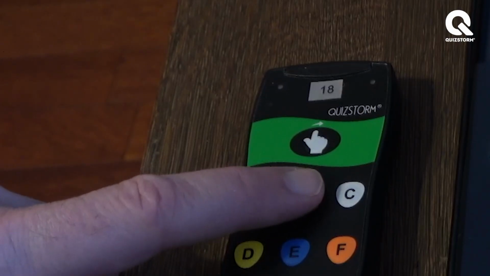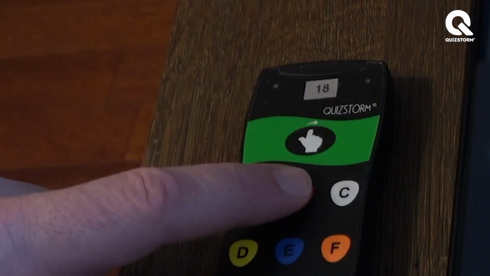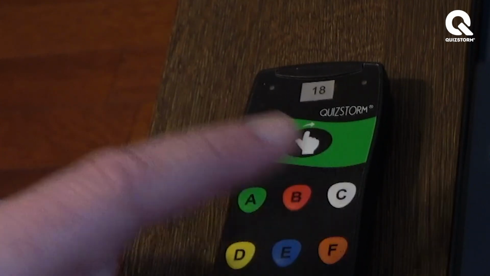If you press any button on the Enjoy Tech, you'll see a red light, then a green light. That tells you that the data has been sent to the Enjoy Tech device.